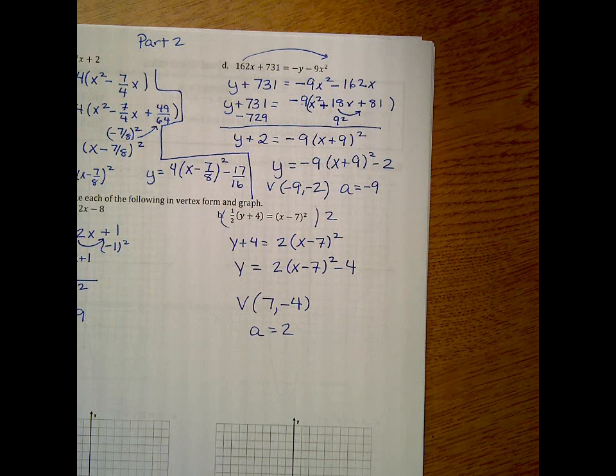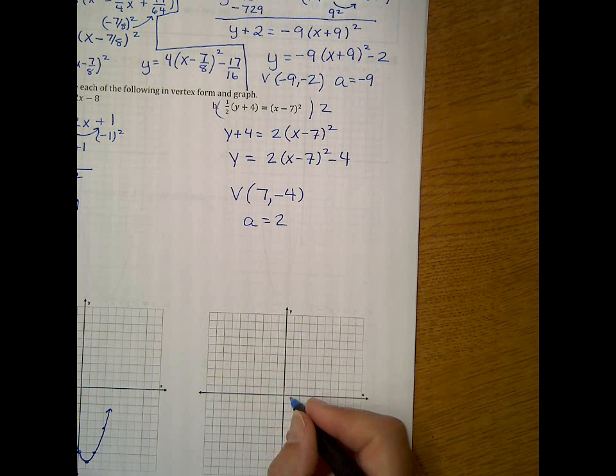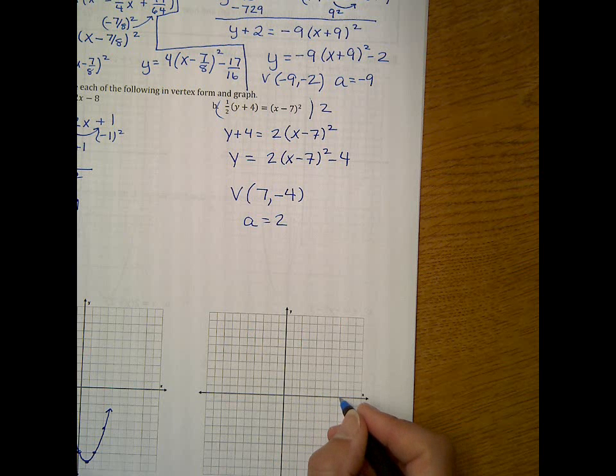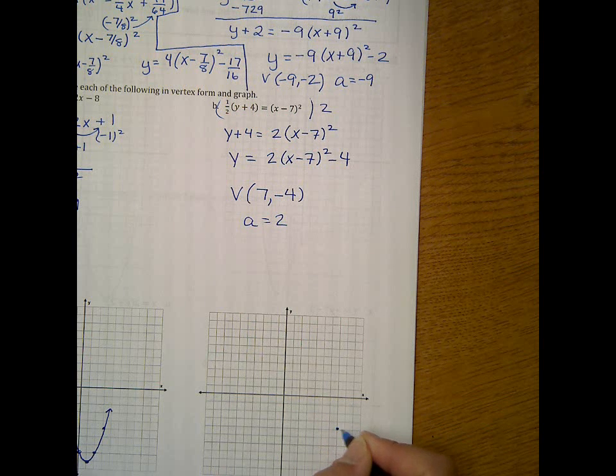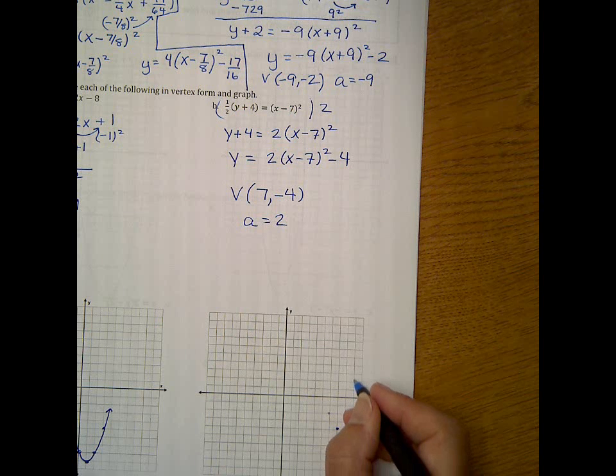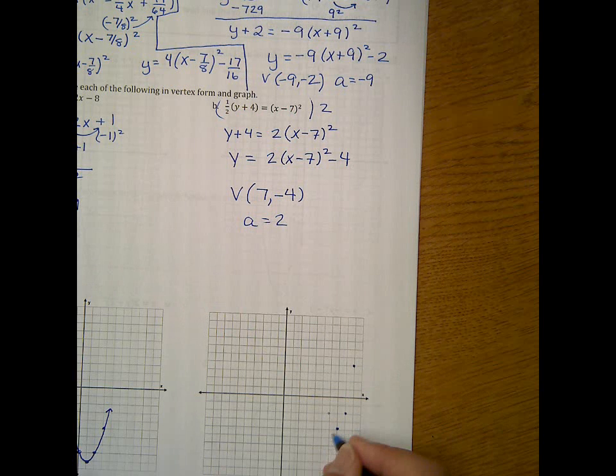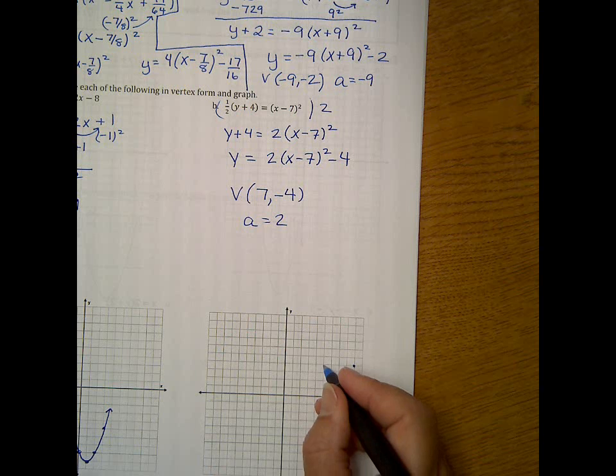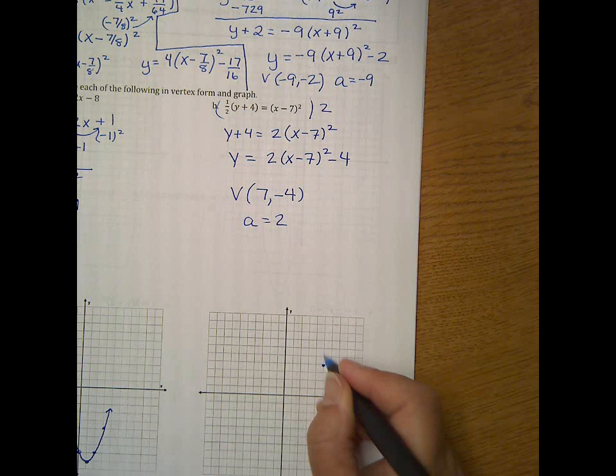So that wasn't too bad. So to graph it, we go to 7, -4. 1, 2, 3, 4, 5, 6, 7. 1, 2, 3, 4. Our a value over 1 up 2. Over 2 up 4 times a. 4 times 2 would be 8. 1, 2, 3, 4, 5, 6, 7, 8. I think that's right.